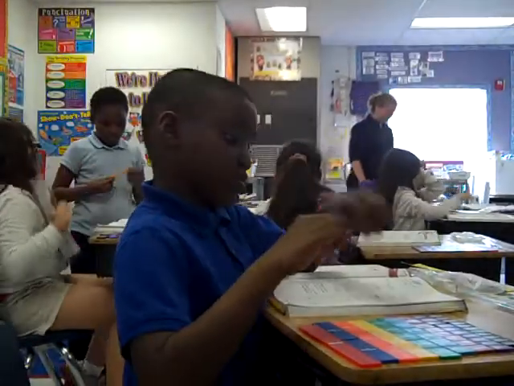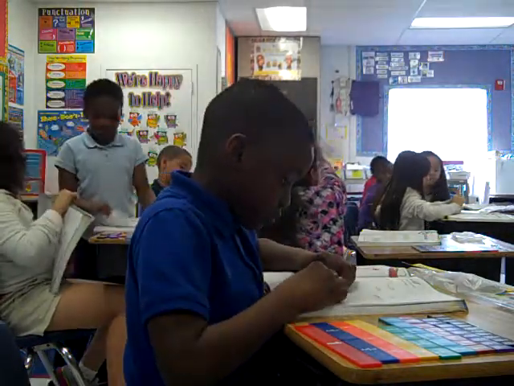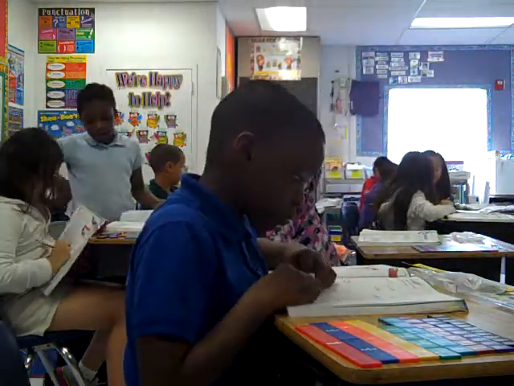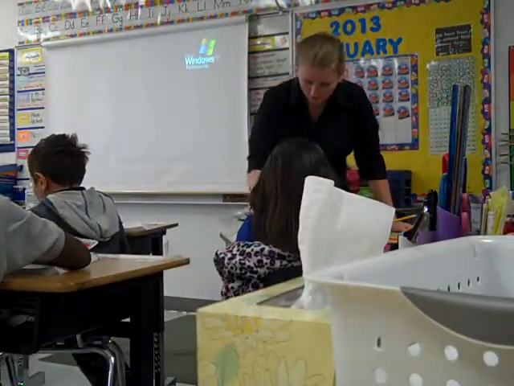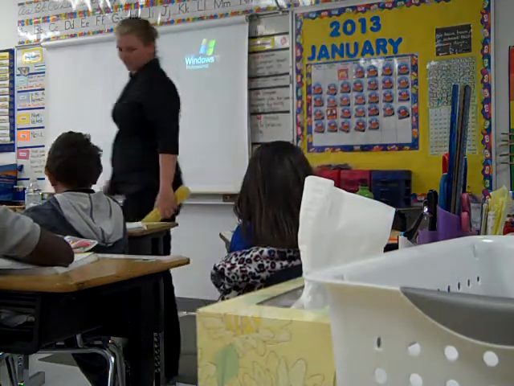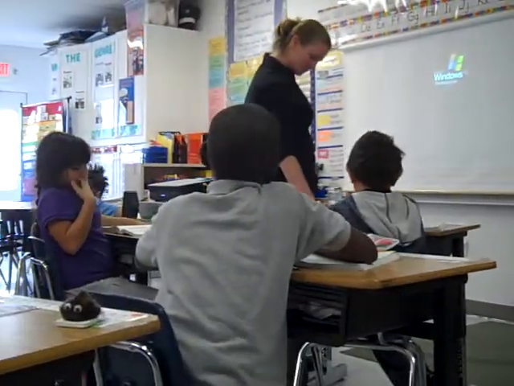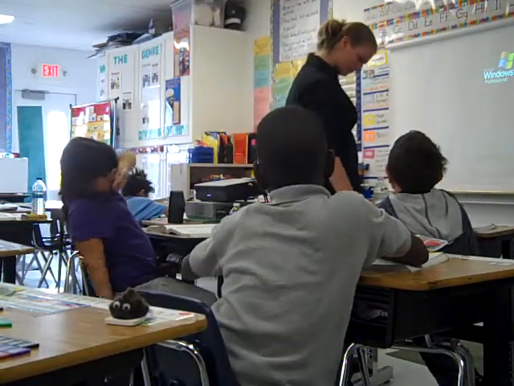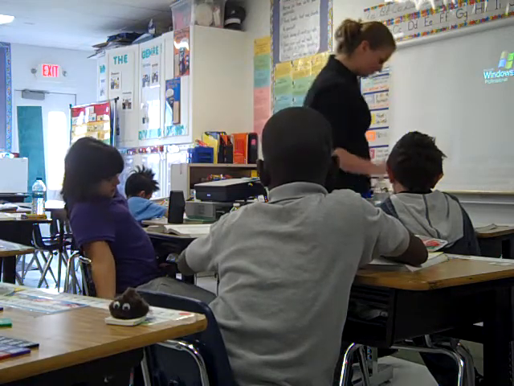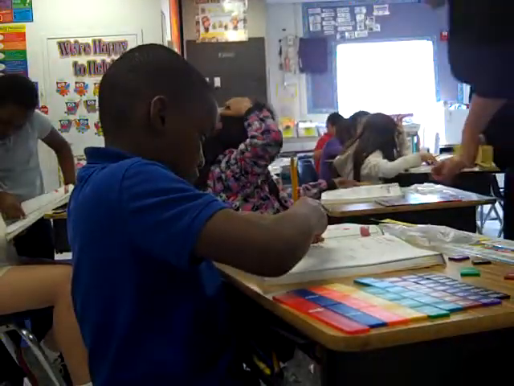Thank you for using your manipulatives. Yes, because 1/4 is the answer. I want you to use that. This one and this one. What's this one? 3/4. Are you ready? 3/4. Good. 3/4 is 2.